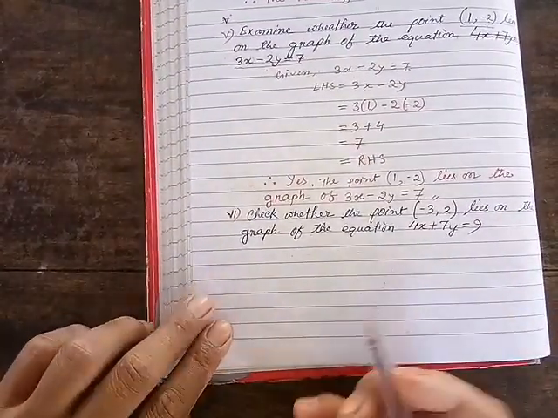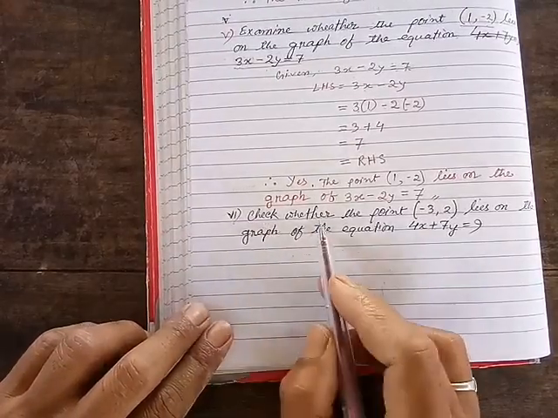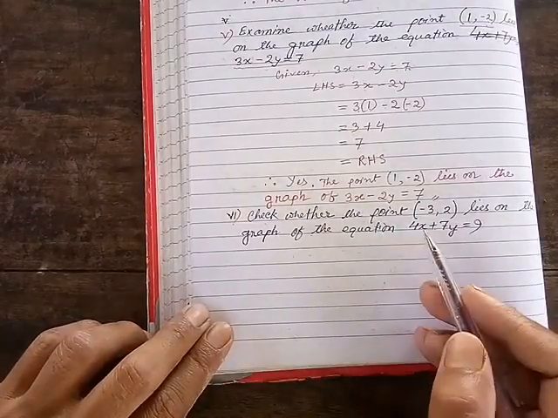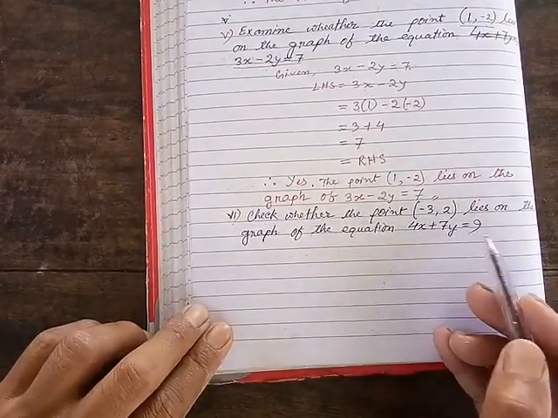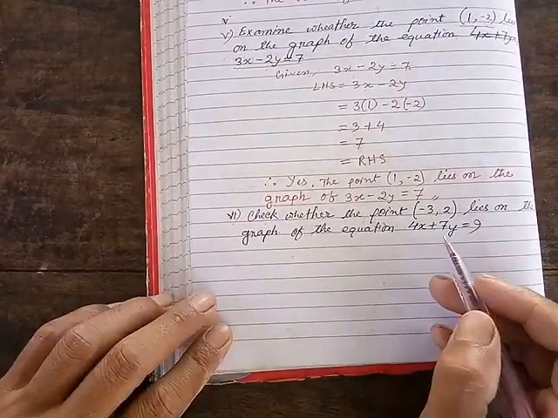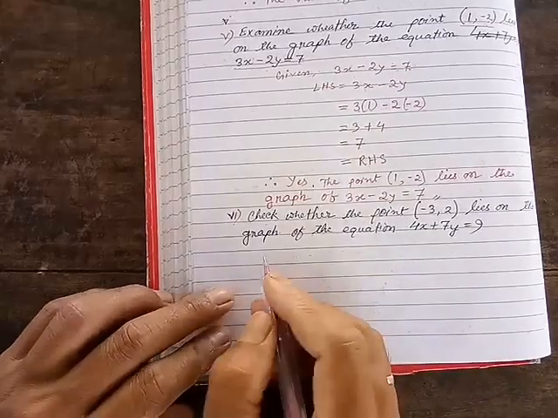Number 3, Roman number 6. Next question is, check whether the point (-3, 2) lies on the graph of the equation 4x + 7y = 9. So this is also the same question as question number 5, which I have just shown. So I'll show it quickly.